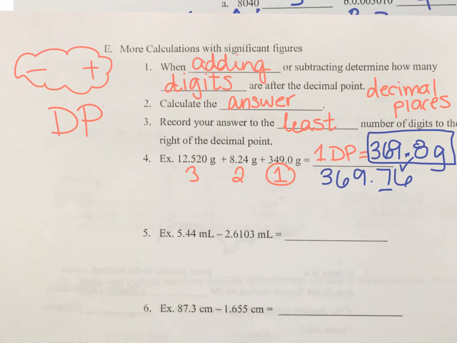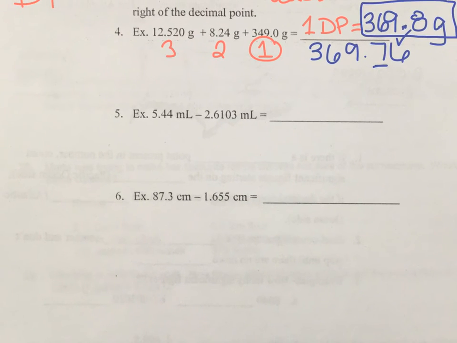Okay. All right. Next one, we have 5.44 minus 2.6103. So this first number we have how many? 2. And the second number we have 4. I'll just tell you that. All right. So how many decimal places does my answer have to have? 2.